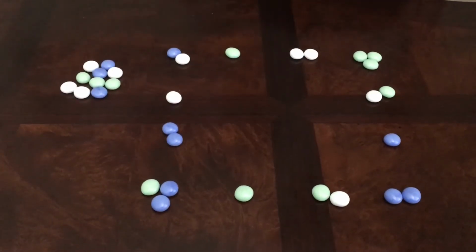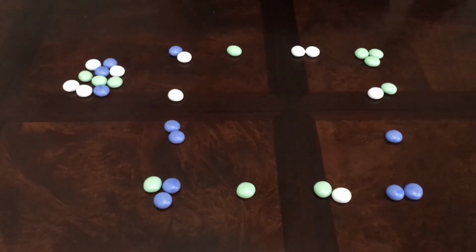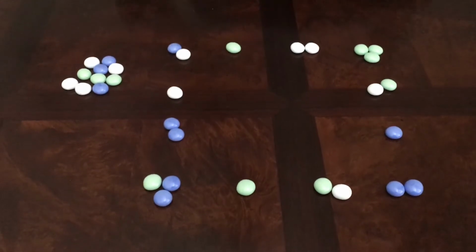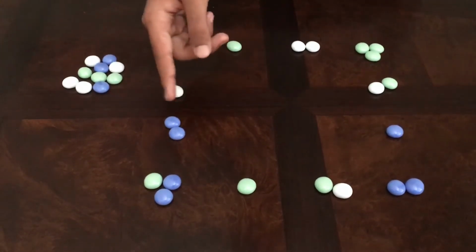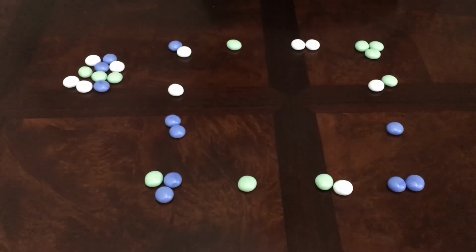So that trick may have looked really complicated, but it's actually really simple. And once you learn it, you can use it to confuse your friends and family. I told you that there were 8 rocks in every row and column, so 4 times 8 is 32.